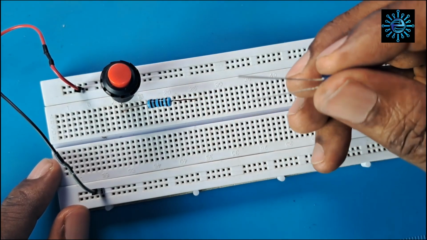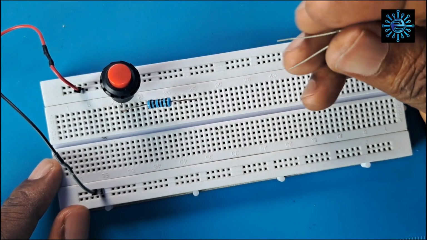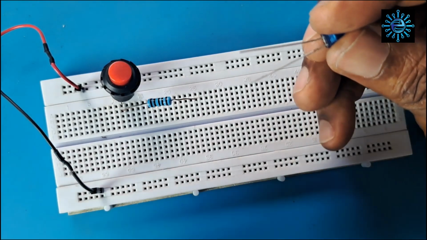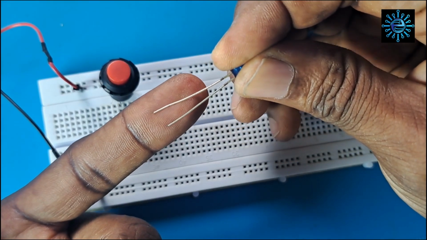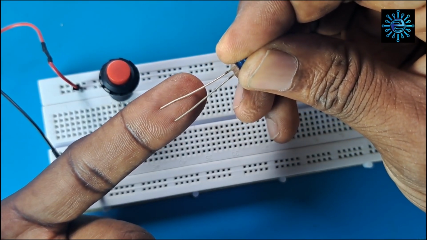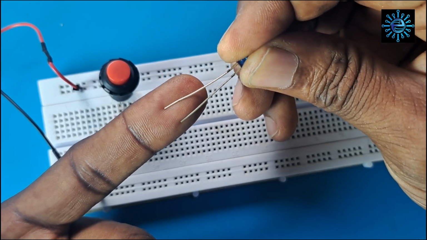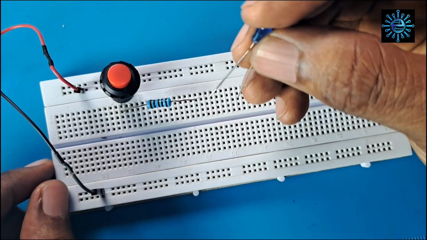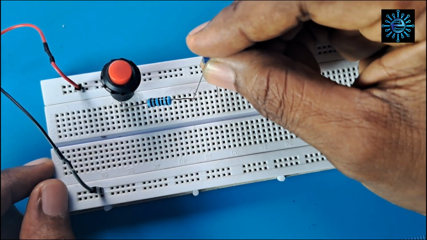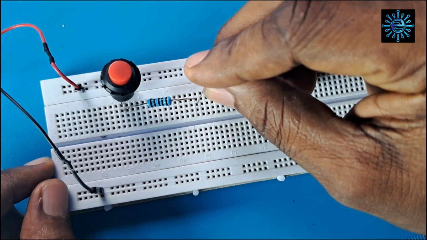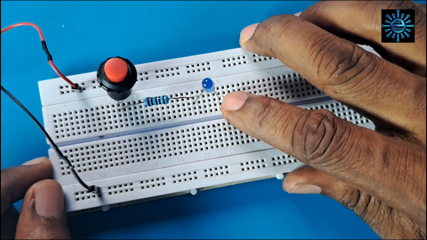Now, to identify the positive leg or positive terminal of the light emitting diode, I will look at the light emitting diode legs and identify the longer leg. The longer leg is the positive, while the shorter leg is the negative. So I will connect the longer leg, which is the positive leg of the LED, to this leg of the resistor, and the other leg of the LED I'll connect anywhere on the breadboard.